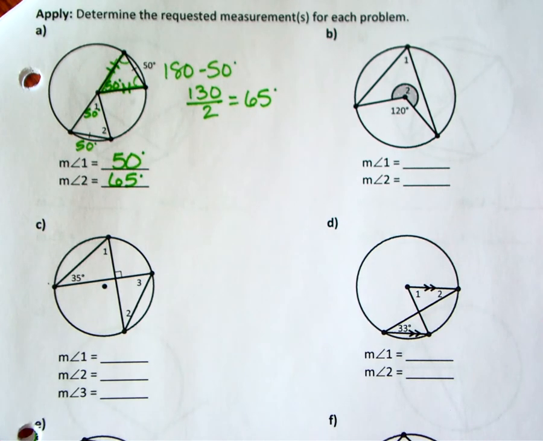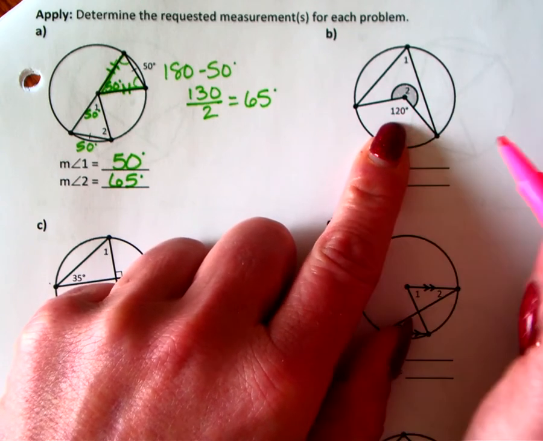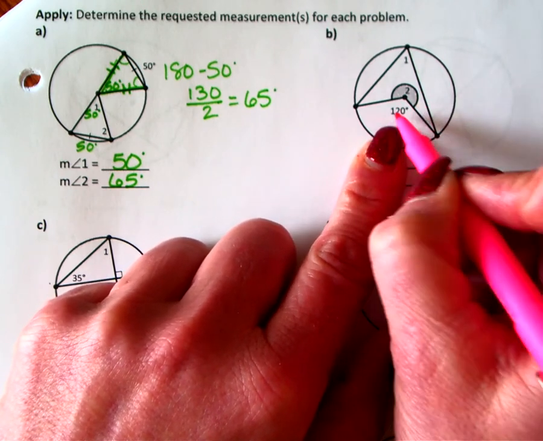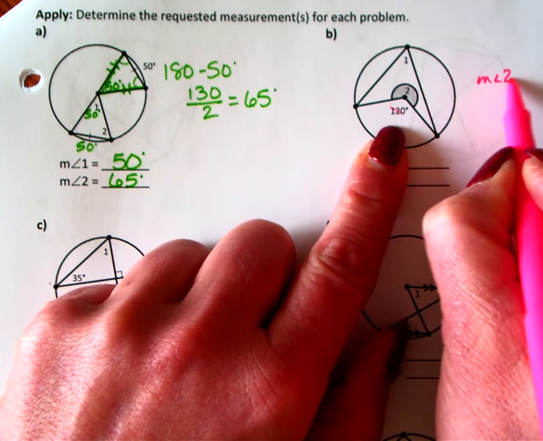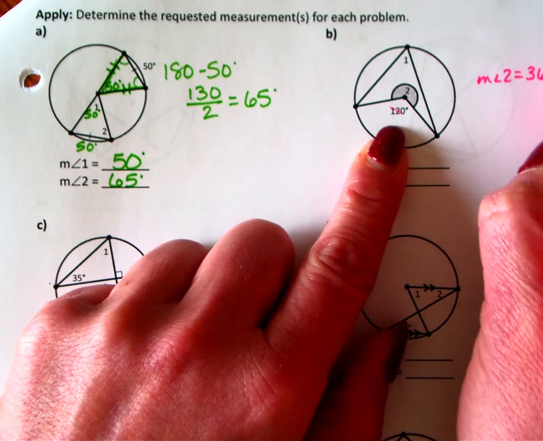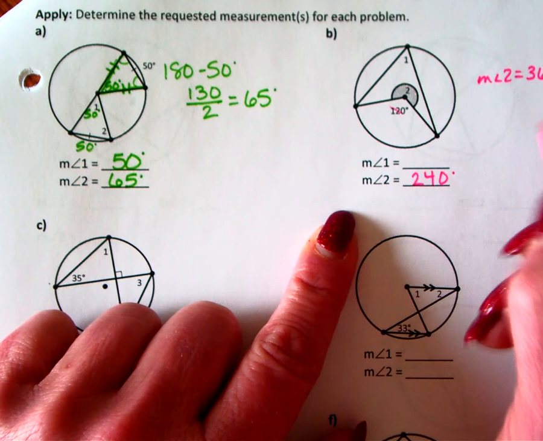Okay, next one. First thing I know is a circle is 360 degrees around. So if this is 120, to get the measure of angle 2, I can simply take 360 minus that 120, and I get 240 degrees.